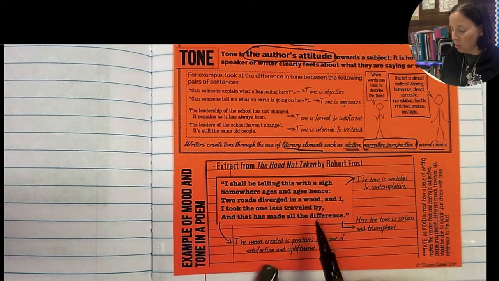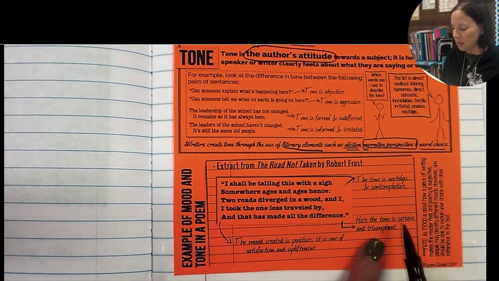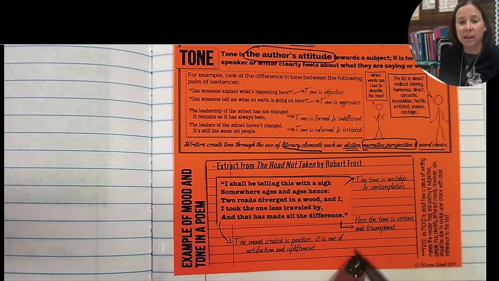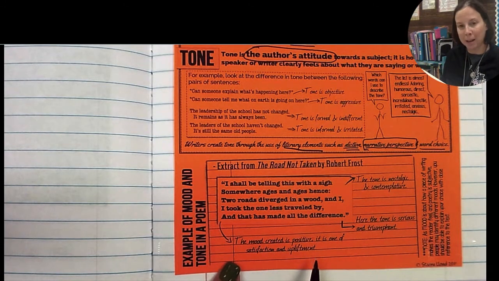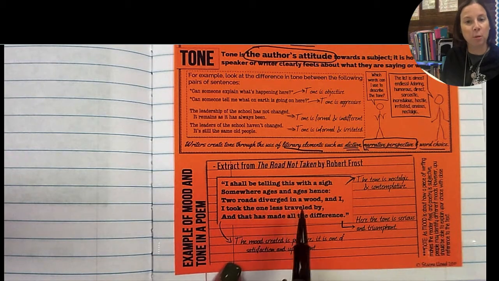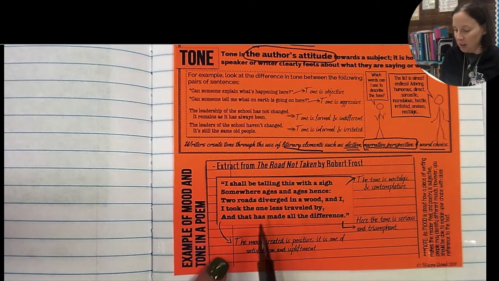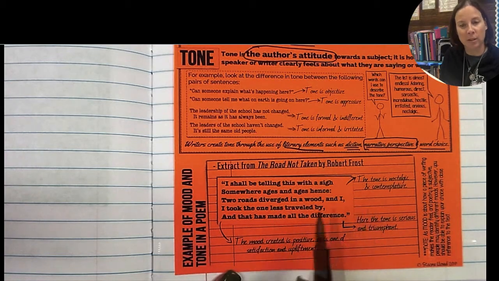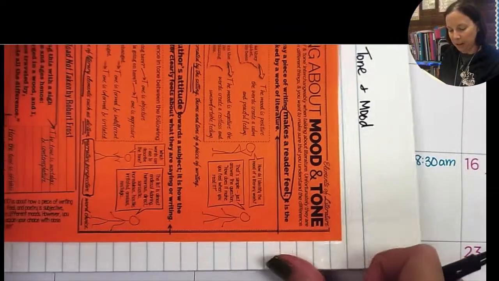Here he turns more serious. I took the one less traveled by, and that has made all the difference. So he's more serious and a lot more triumphant. Like that difference has made his life so much better. The mood created is positive. It is one of satisfaction and upliftment. If you ever come to your two roads diverged in a wood, or those two choices and you don't know which one to make, taking the one less traveled by, the one not everyone takes, sometimes makes all of the difference. Okay? So one last thing down here.